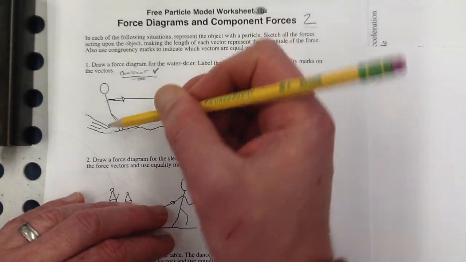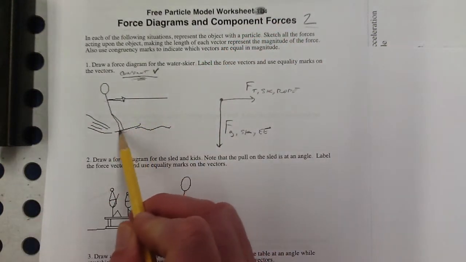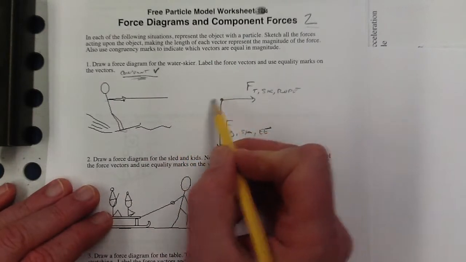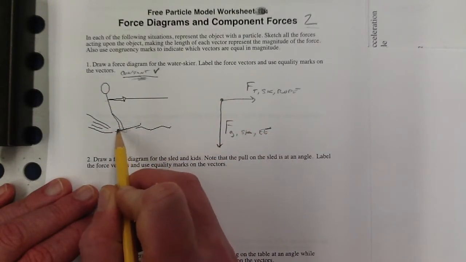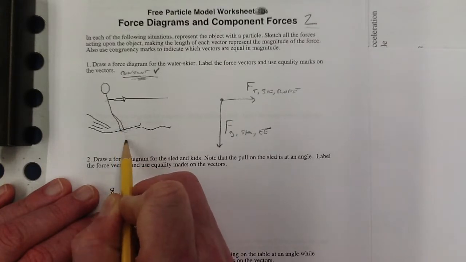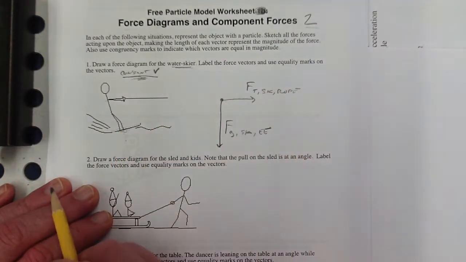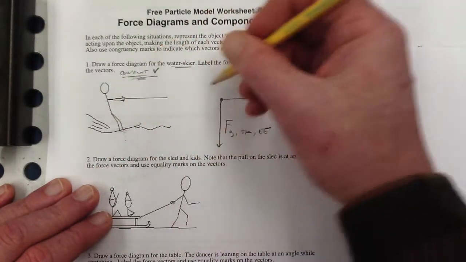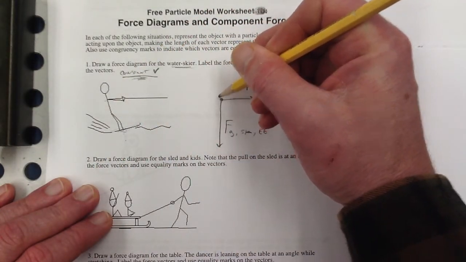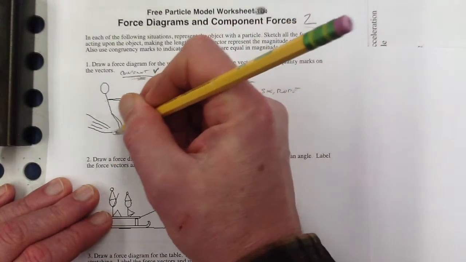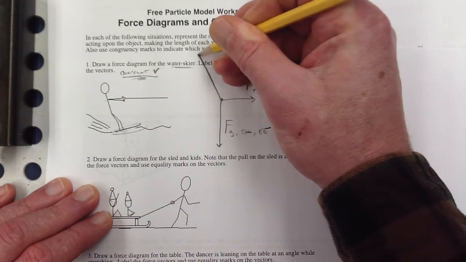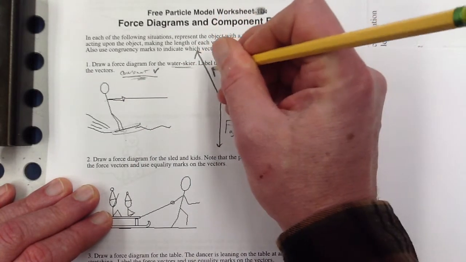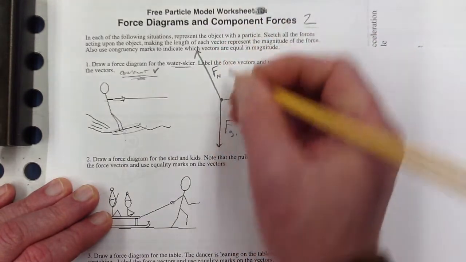Well, these are coming from a combination of the force from the skis, right? The person is not actually touching the water. The person is on the skis, and the skis are on the water, and we're making a diagram for the water skier. So for the water skier, there is a support force. And look at the angle of the skis. Support forces are always perpendicular to the surface. So we'll be going up like this. So that's a normal force.